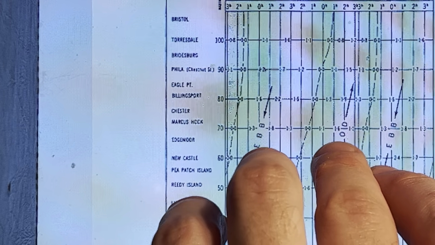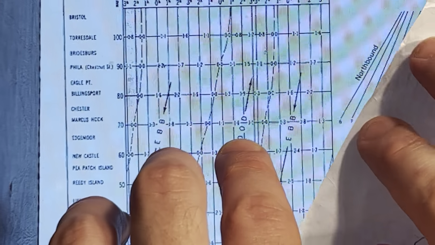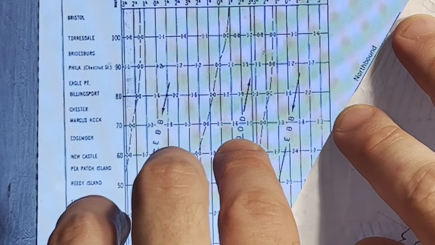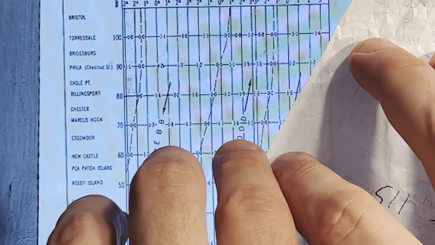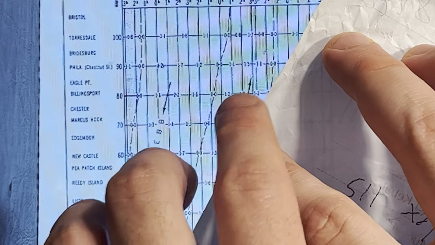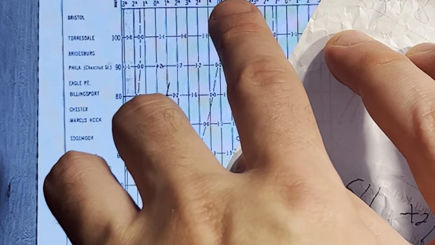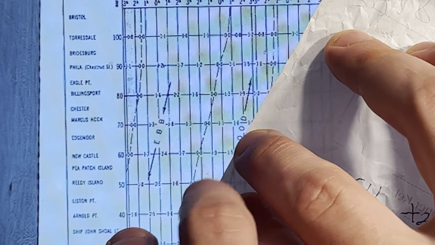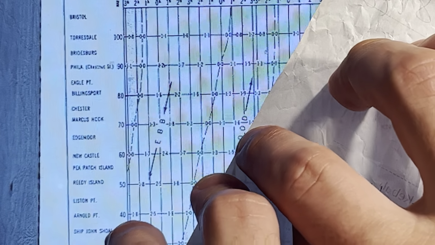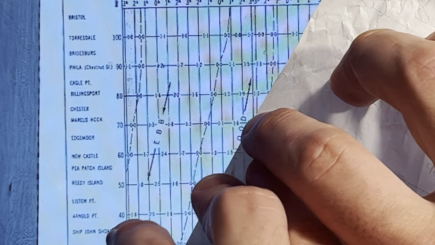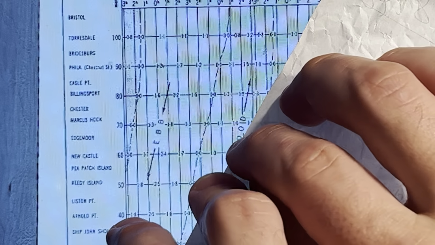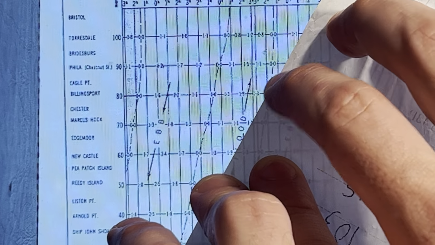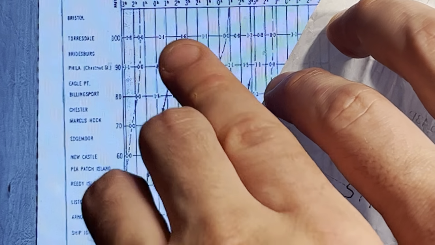So without losing your spot, then you come to the side, 5 knots northbound. So you get your angle there. Bring your angle over to where Edgemoor and 2 hours after the ebb begin. And then you follow this up. And I believe I said Eagle Point. So you follow the line until you reach Eagle Point, which looks like it's right about here.